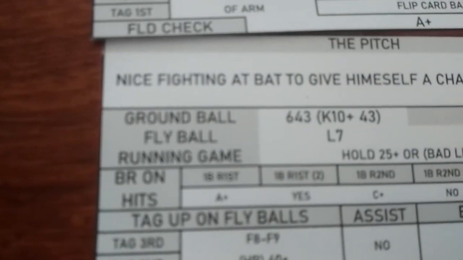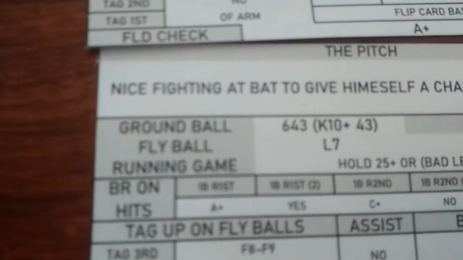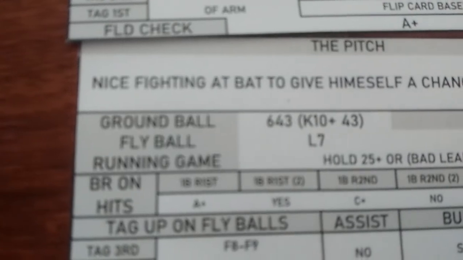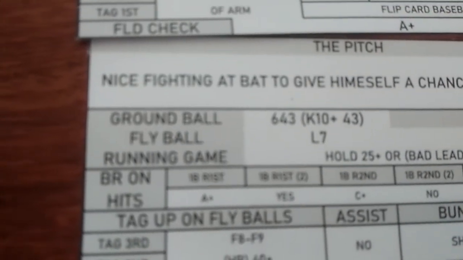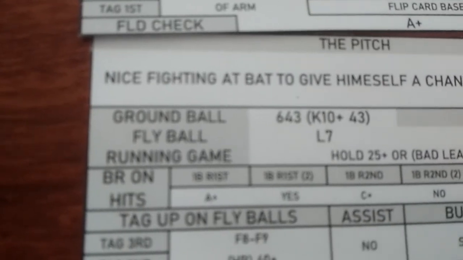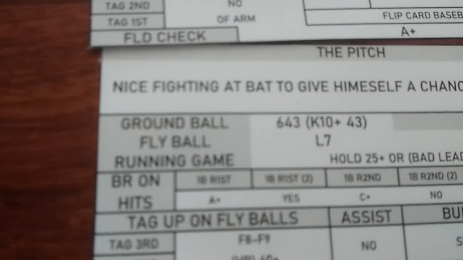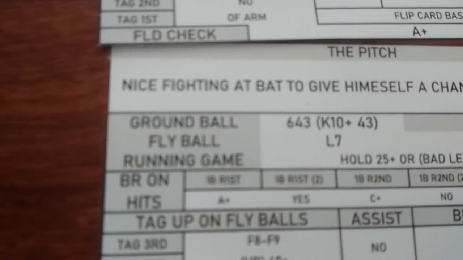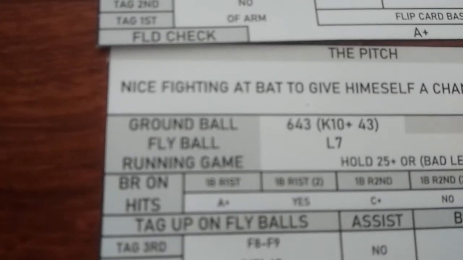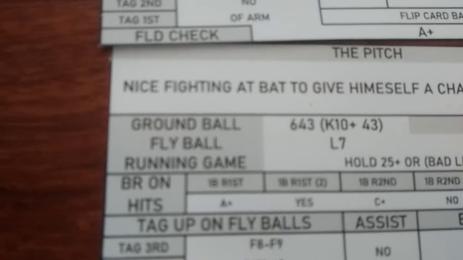Same thing here, except that instead of hitting into a double play, a double play would be hit, except for K10 plus, or K10 to K15. Those hitters would hit behind the runner and no double play would happen. So the runner would be safe at second and the batter would be out at first.